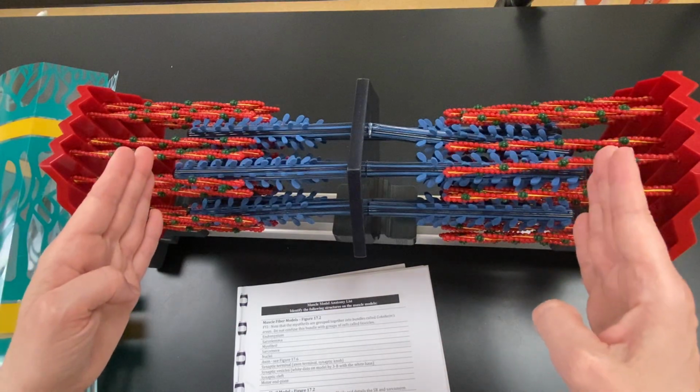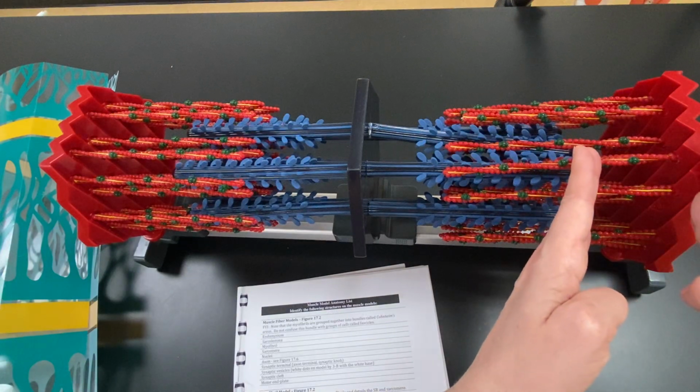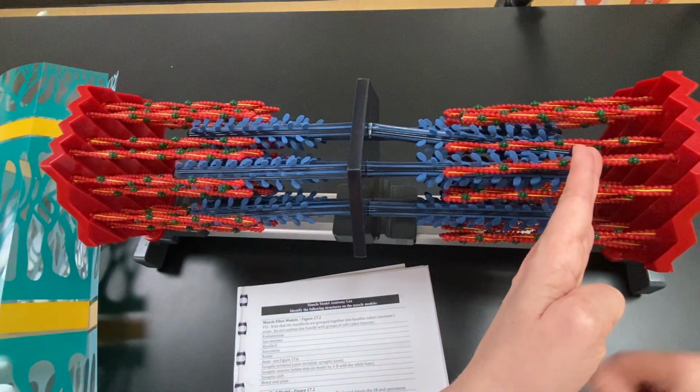So the length of the thick filaments is your A band, and where there are no thick filaments is your I band.